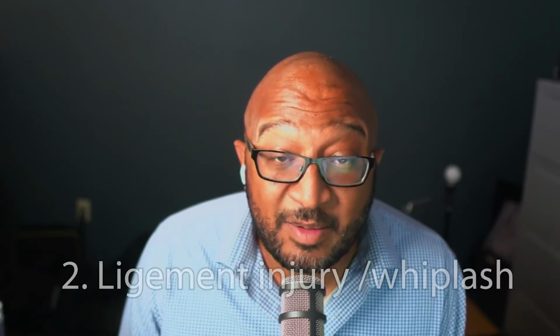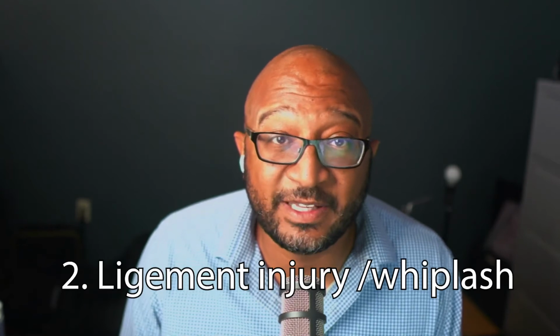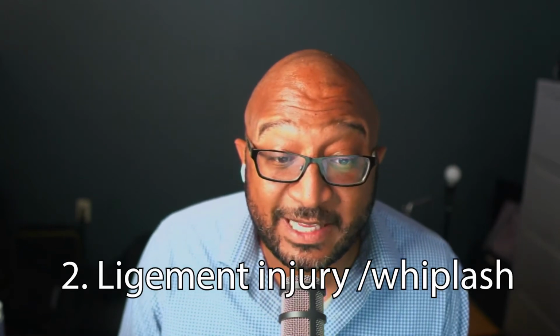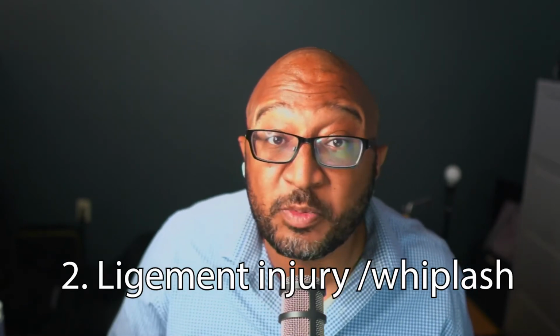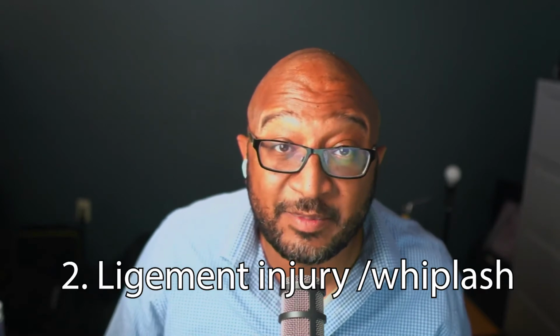Number 3, ligament injuries. Certain kinds of traumas, whiplash, and that sort of thing can create ligament injuries. And the ligaments are the soft tissue that holds your bones together. And when they are not in the right position or they're stretched out too much, that can create pain. And ligament injuries sometimes can take a while to get over. Ligament injury is another cause for low back pain.